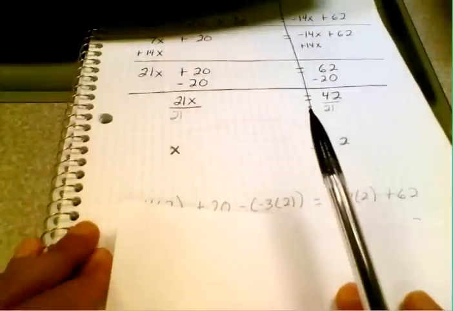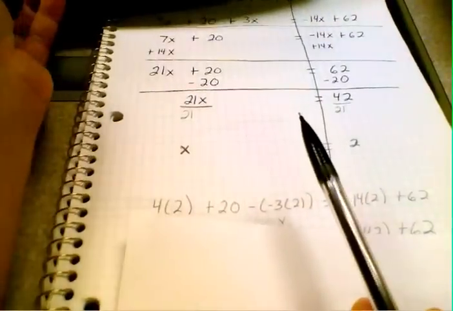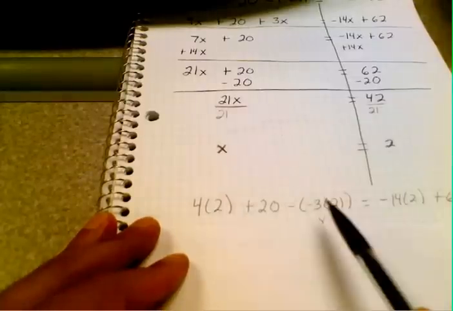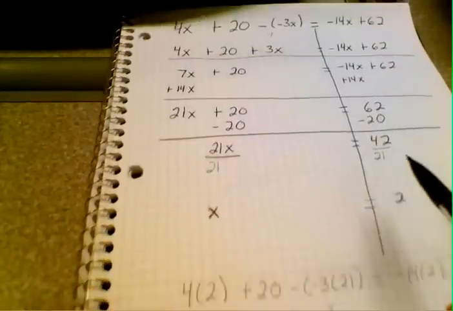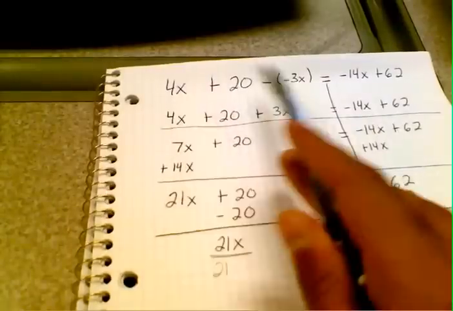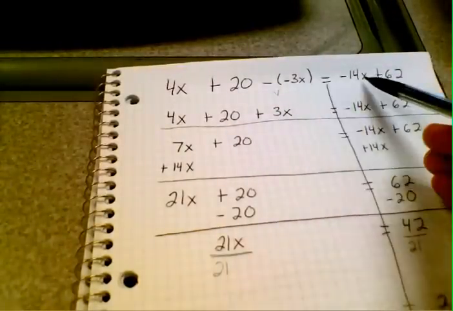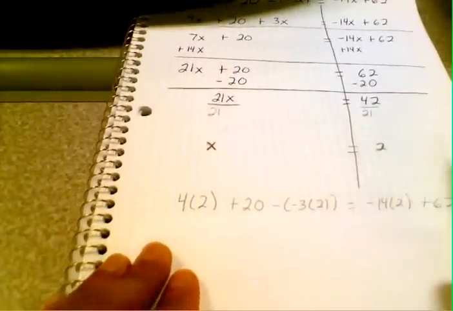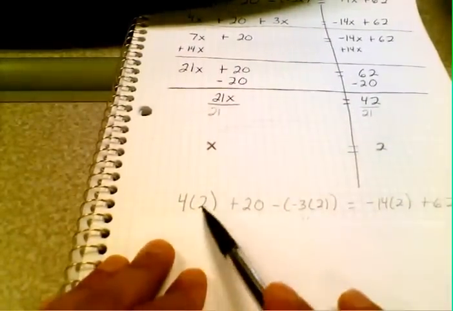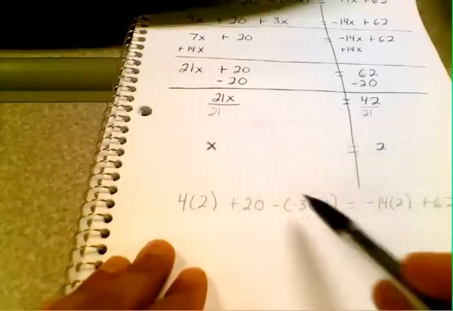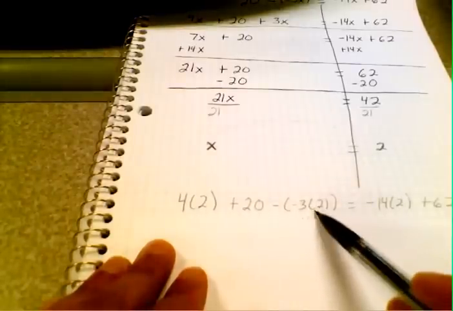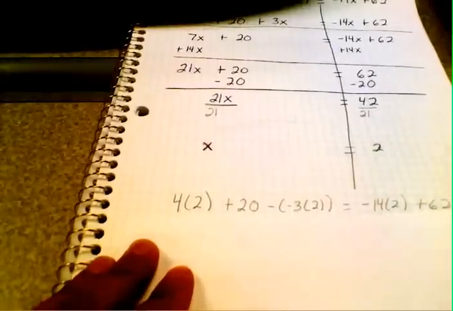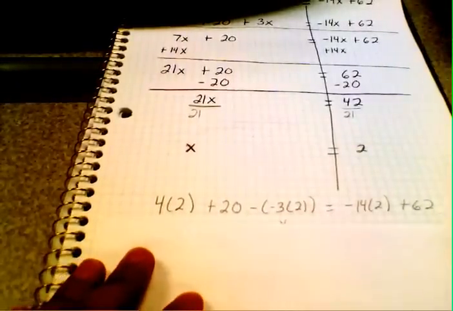All right? So here I have 2, and I'm going to plug in 2 every place I see an x, okay? So I would plug in 2 right here, and right here. This is what it looks like now, okay? So I have 4 times 2 plus 20 minus, in parentheses, negative 3 times 2 equals negative 14 times 2 plus 62. Now I have to solve using order of operations.